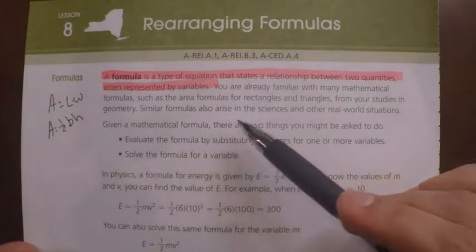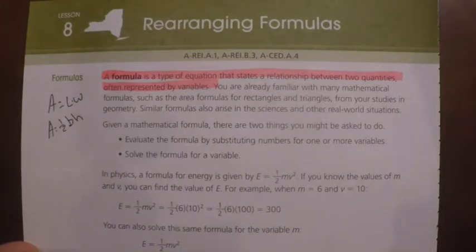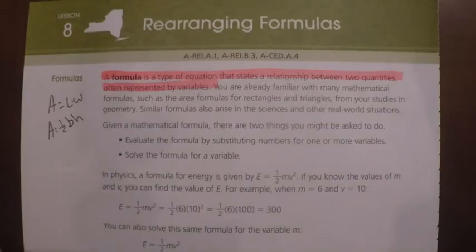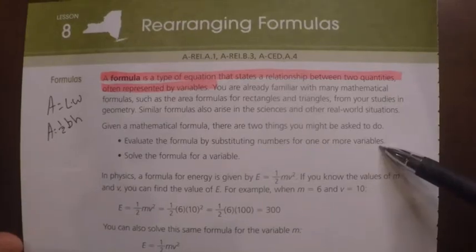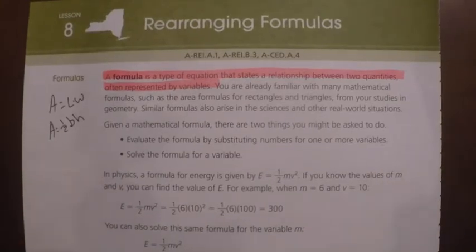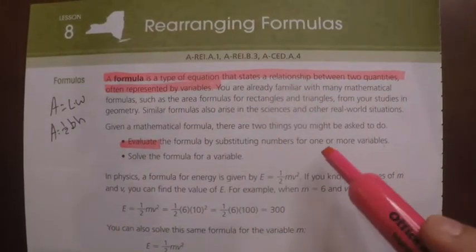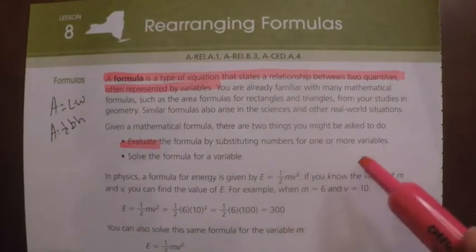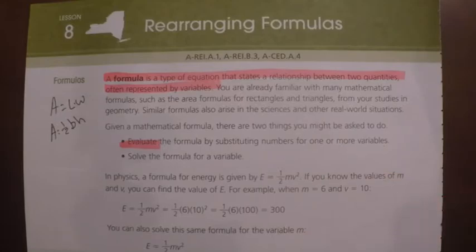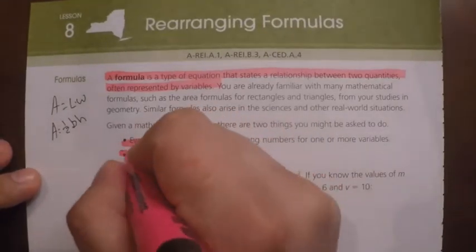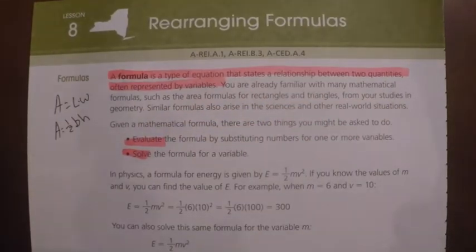Similar formulas also arise in sciences and other real-world situations. So, given a mathematical formula, there are two things you might be asked to do. One is to evaluate the formula. Evaluating the formula is when we substitute in numbers for one or more of the variables. And the other thing you might be asked to do is solve the formula for a variable, which is something we're going to look at here.